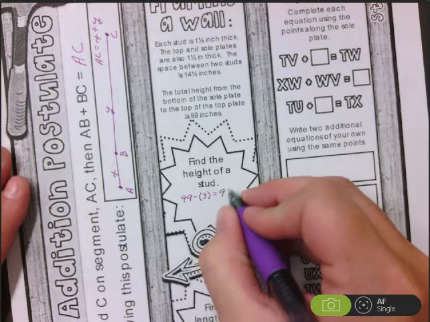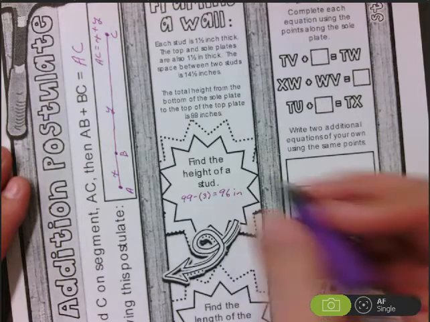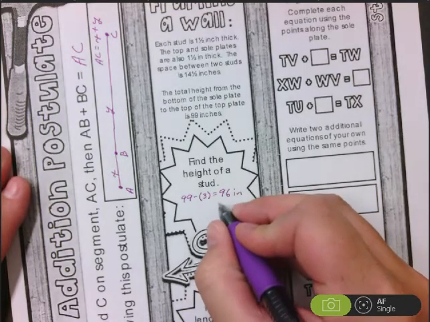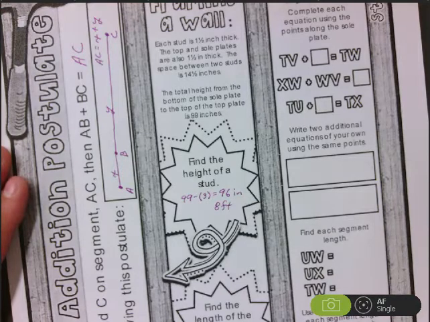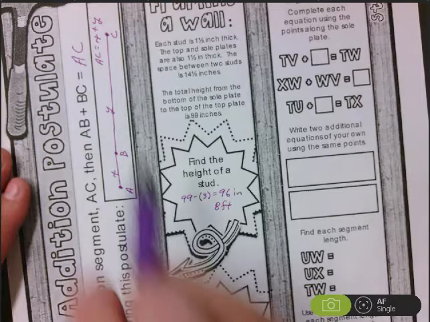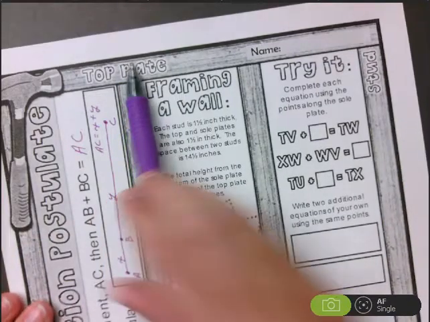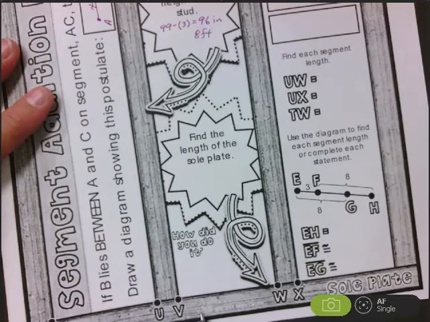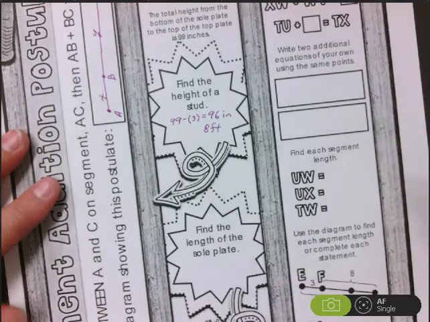We should get 96 inches. If you wanted to convert that to feet, that would be 8 feet. Okay? Alright, so again, all I did was take the total height and subtract this top plate, the top piece that was 1.5 inches, and this bottom piece that's also 1.5 inches, which gives me a total of 3 inches. I subtracted that from my total.